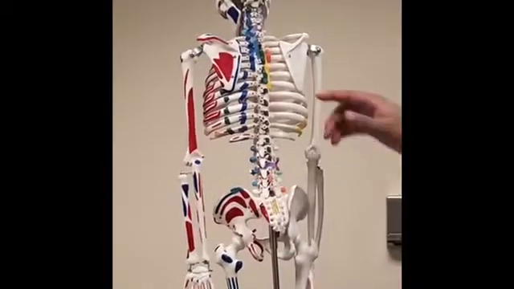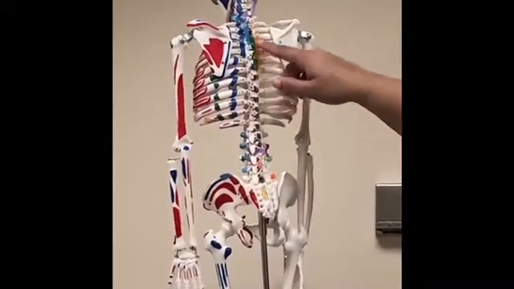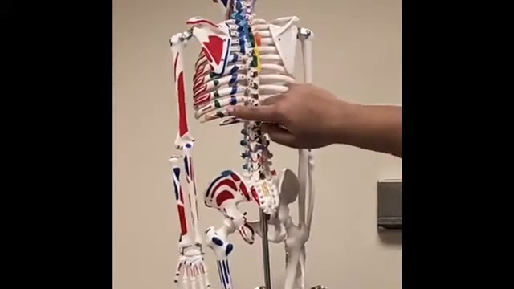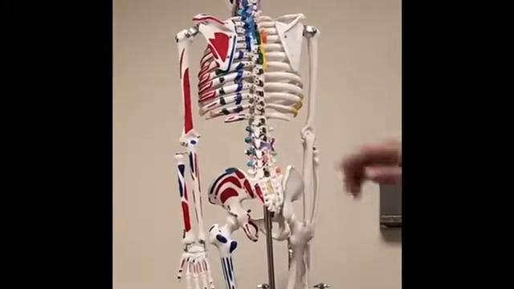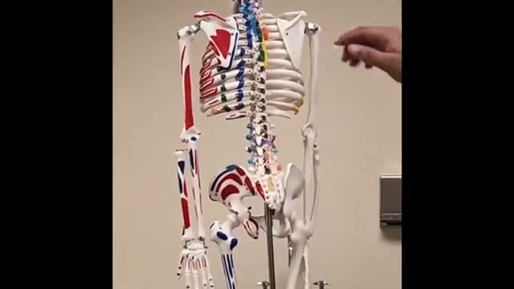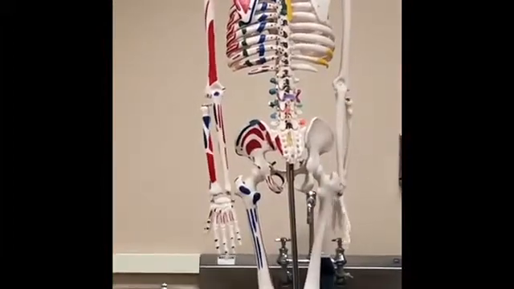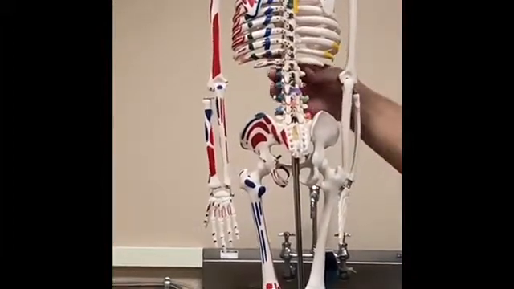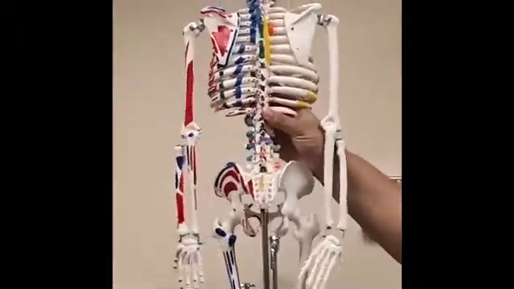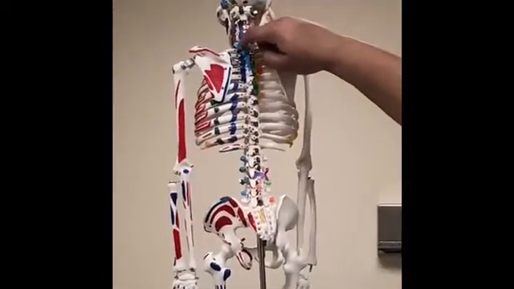So my next muscle is the iliocostalis, and the origin is the common tendon right here, and the posterior surface of ribs 1 through 12. It's right in here. And the insertion is the transverse process of the lumbar vertebrae and the lower cervicals, that's up in here. And the action is lateral flexion of the vertebral column to the same side, and bilateral extension of the vertebral column.